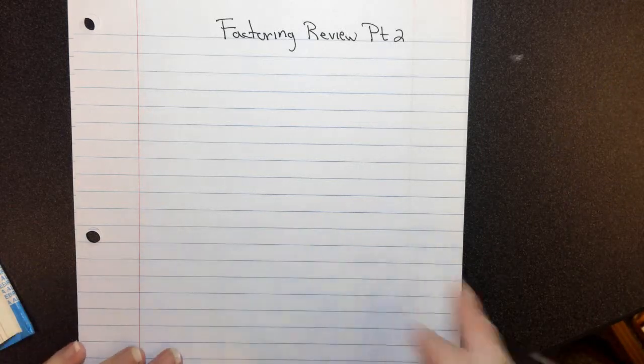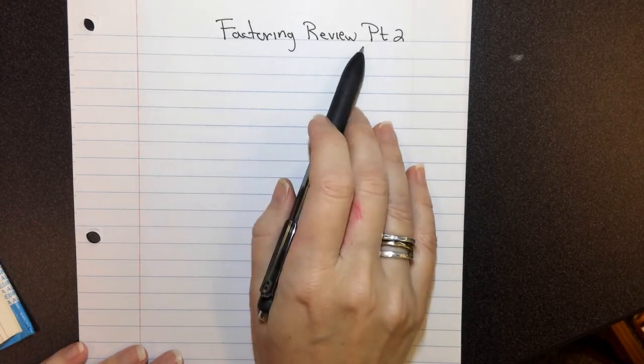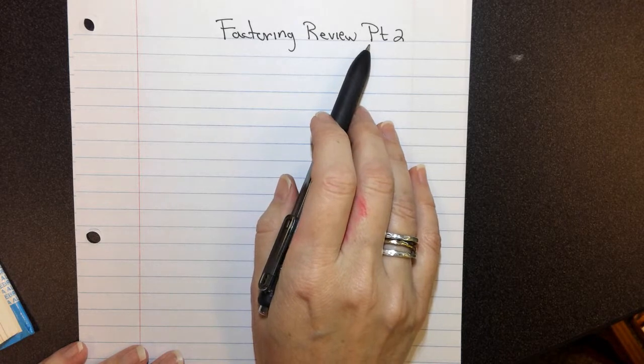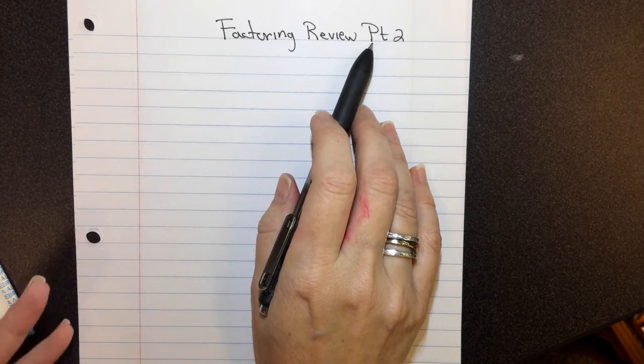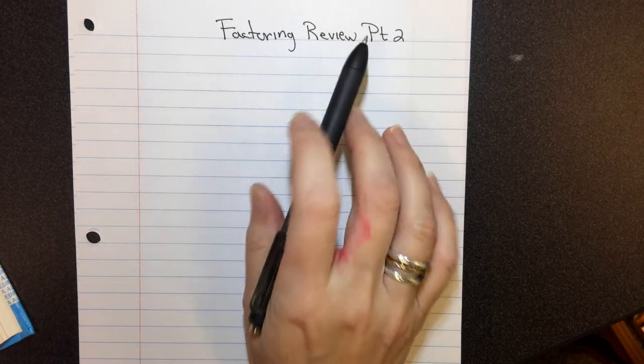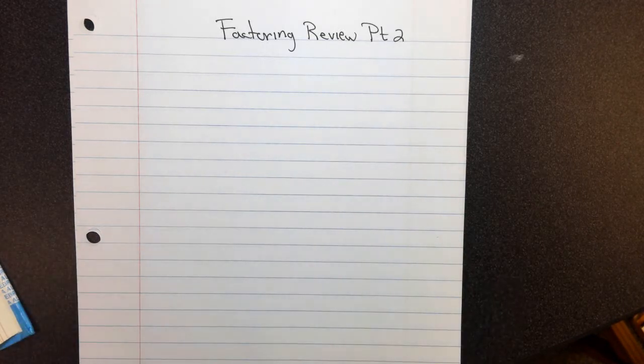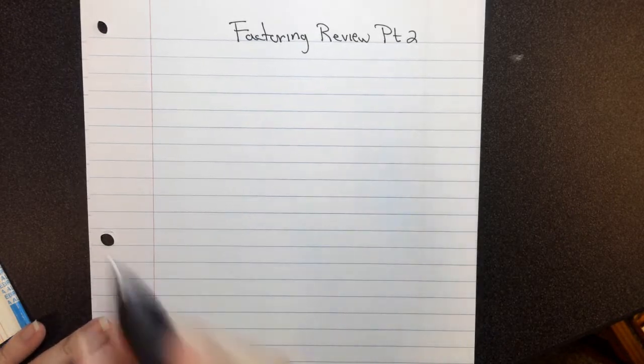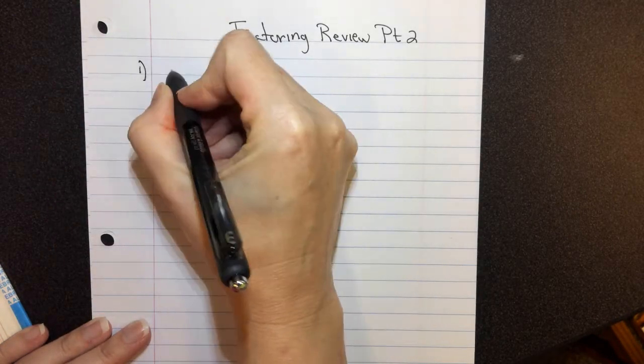We're going to do some factoring review today, and this is going to be part 2. I've already done a video regarding the multiplication and factoring of perfect squares and the difference of two squares. So right now we're going to do basic factoring, but we're going to show you two different ways. So I'm going to start with just a basic problem.